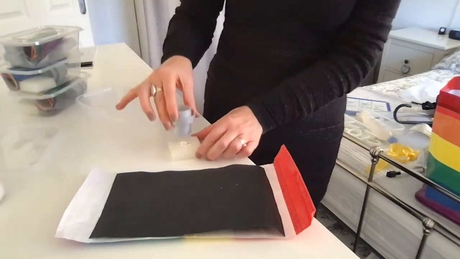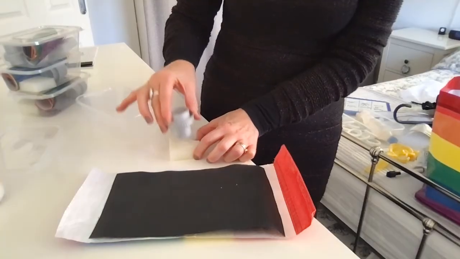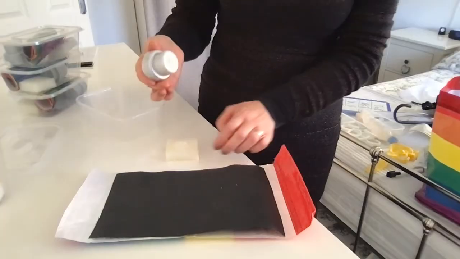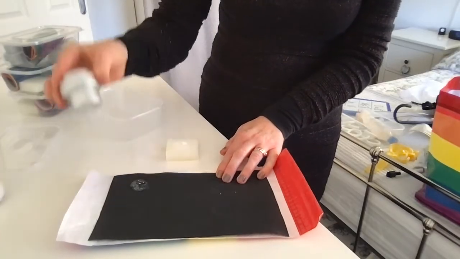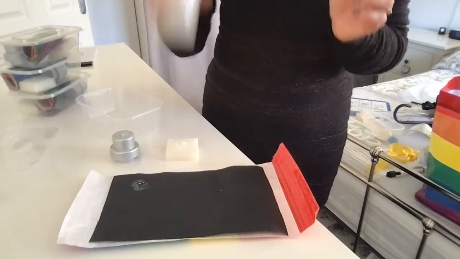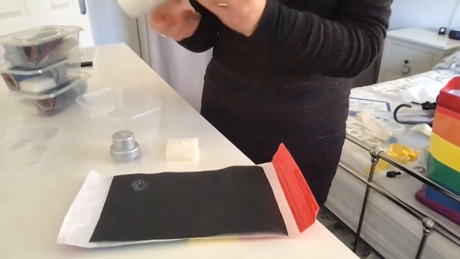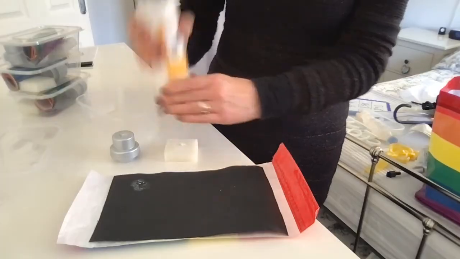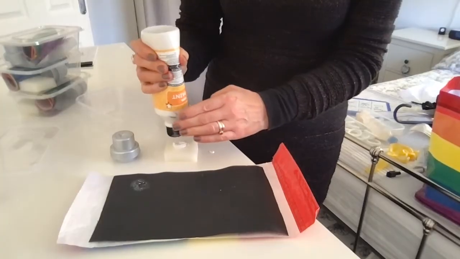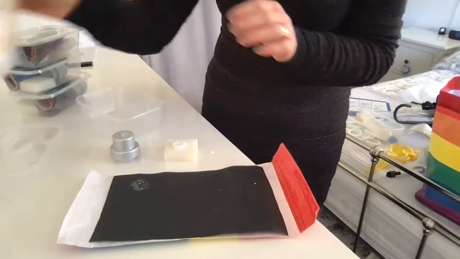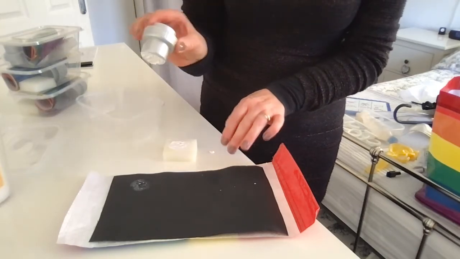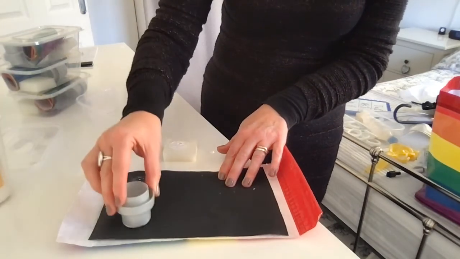Printer. Push. Push. Push. Print the snow. More paint. Shake, shake, shake. That's better. Paint. Blob.